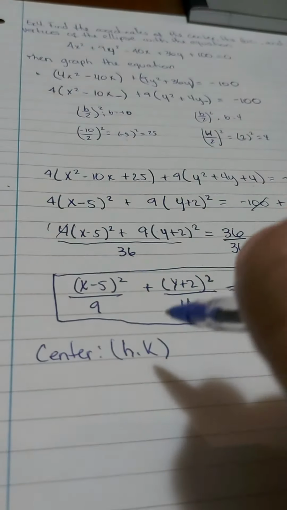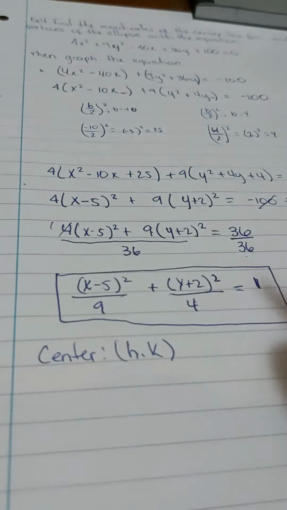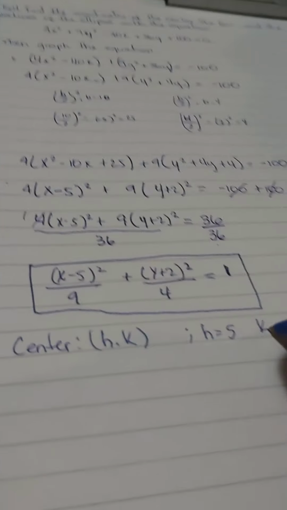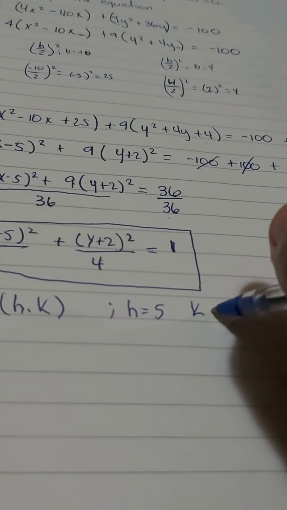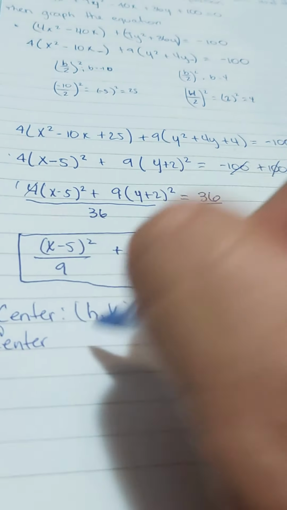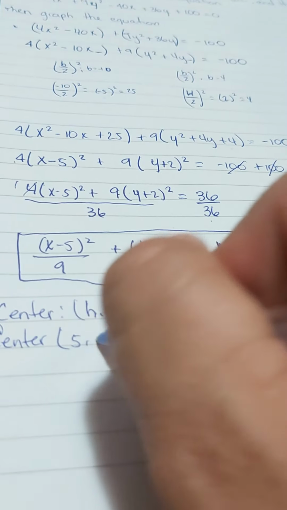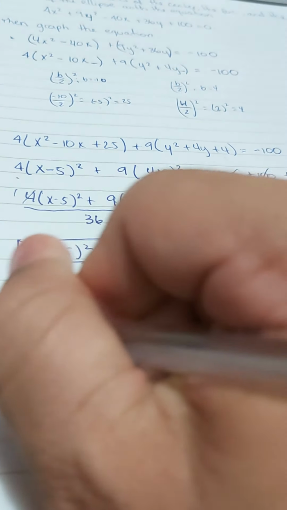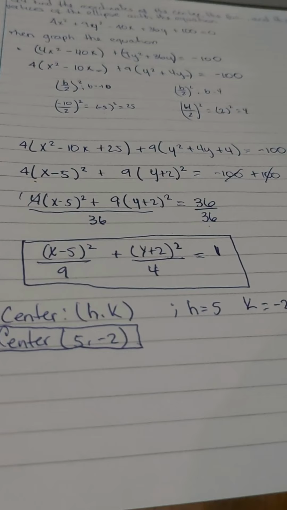So the center will be h, in this case h equals 5, and k will be equal to negative 2. So the center will be 5, negative 2. Okay?